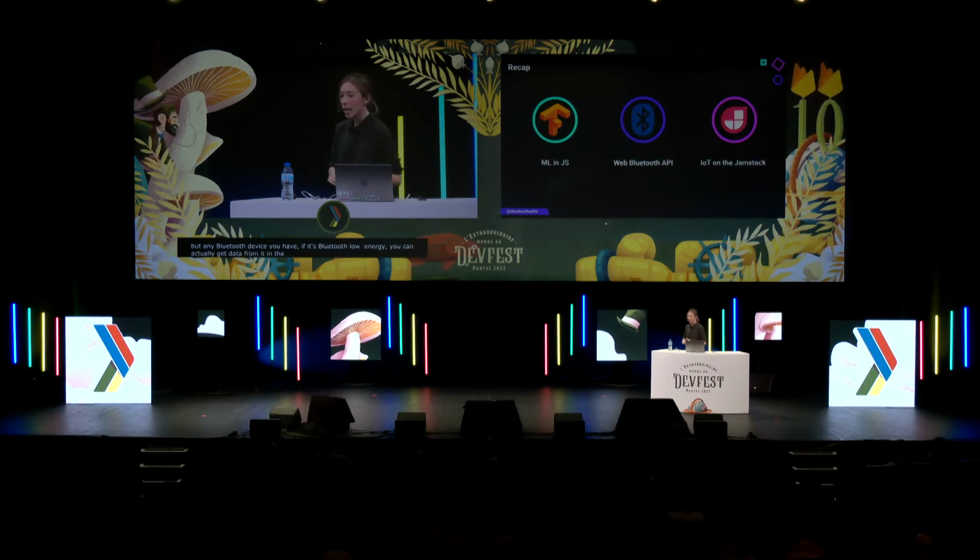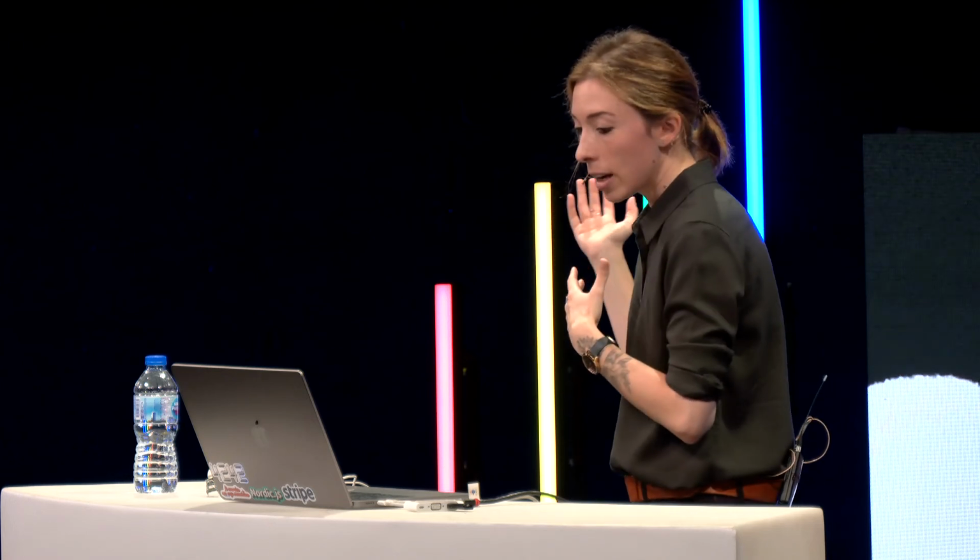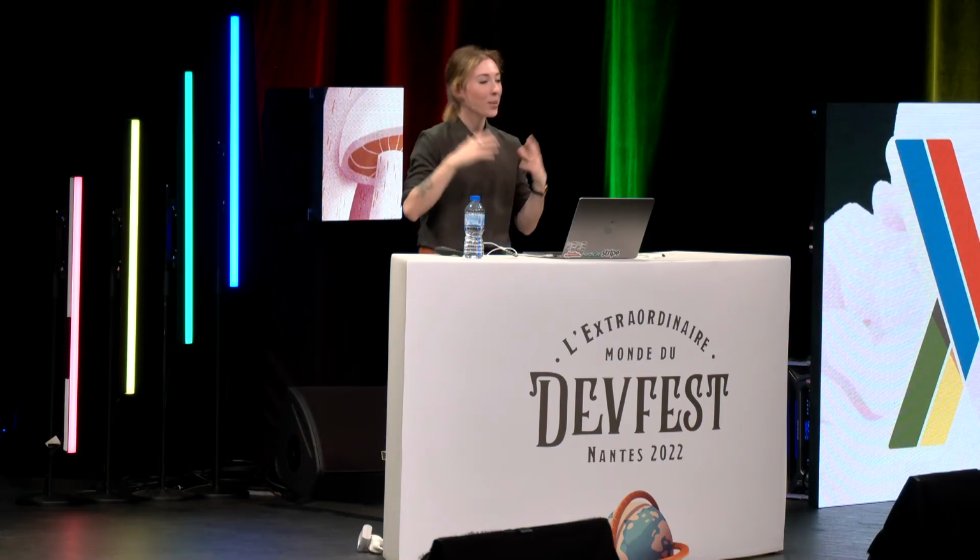And then finally, this type of example is IoT on the Jamstack. So there's no server, it's all front-end code. There's not even an AWS Lambda function or anything. It's really JavaScript code with web APIs that are already available. Let's not talk about browser compatibility, because I think it's just Chrome. But if we don't think about that, then you can do all of these things.